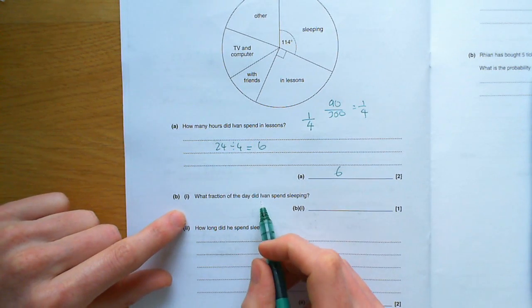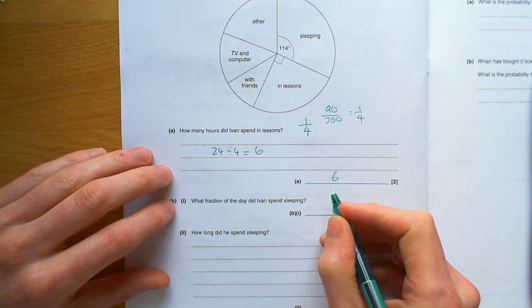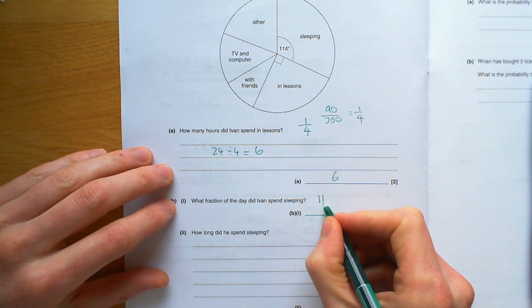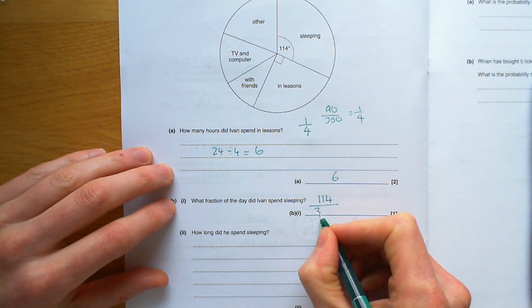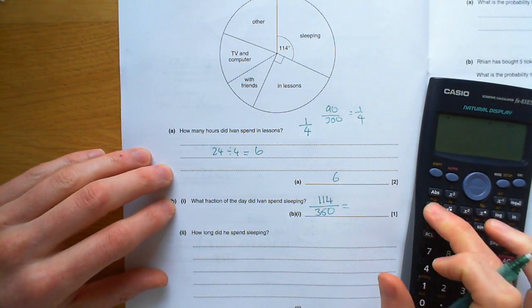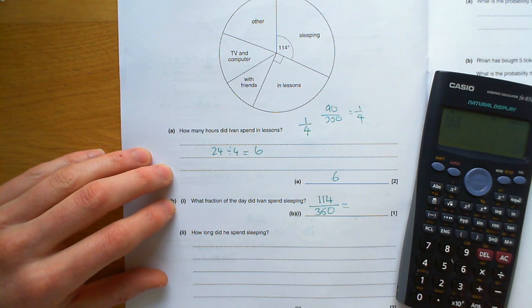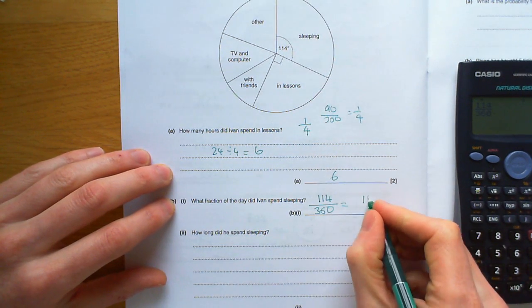What fraction of the day did Ivan spend? Lots of people seem to struggle with it, but it's really simple. The whole day is 360 degrees. Now you've got 90 degrees here, so I'm just going to simplify: 90 out of 360.